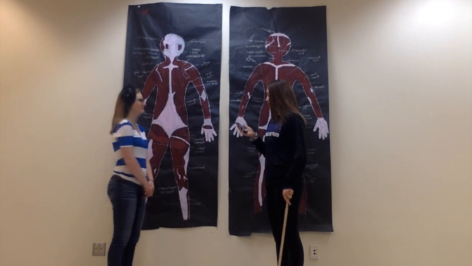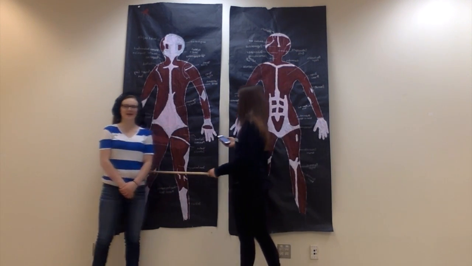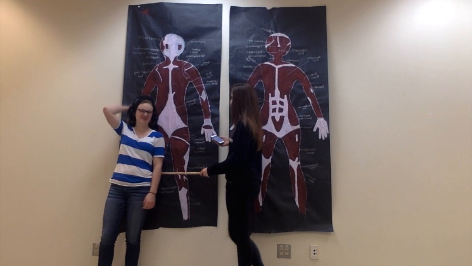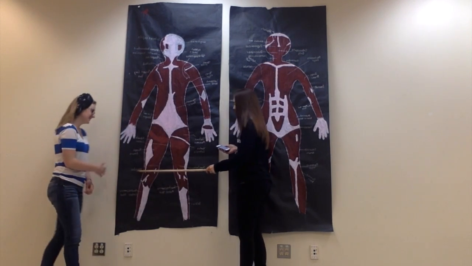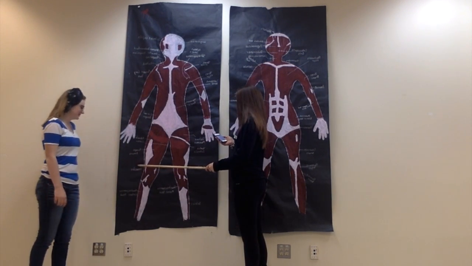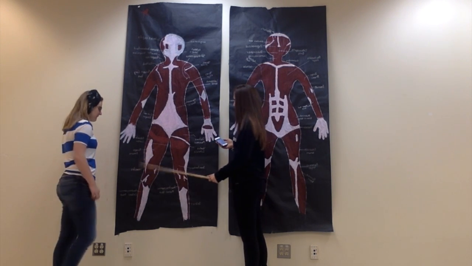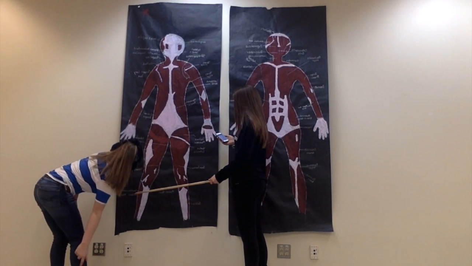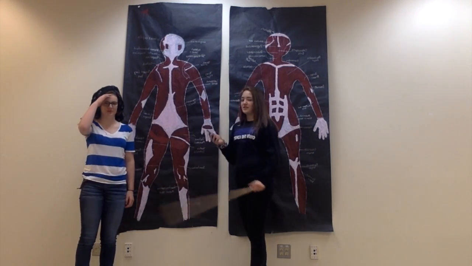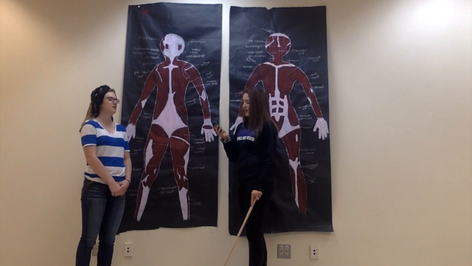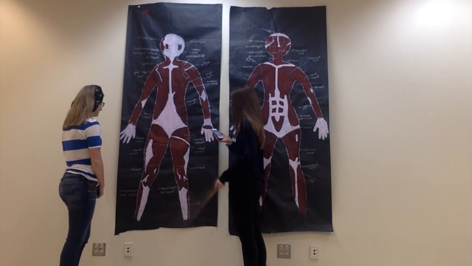That muscle is one of the muscles found in the groin, and it extends from the groin to your shin bone. Its responsibilities are hip adduction and assisting knee flexion.